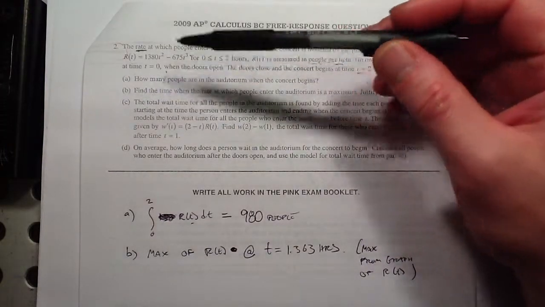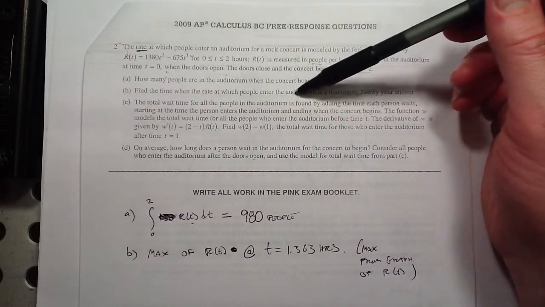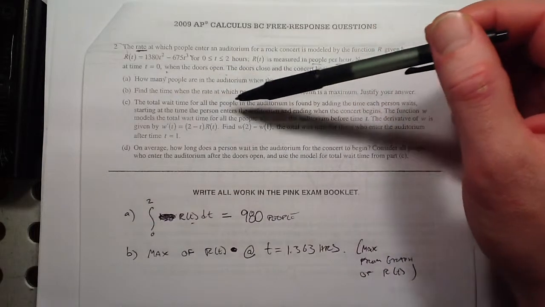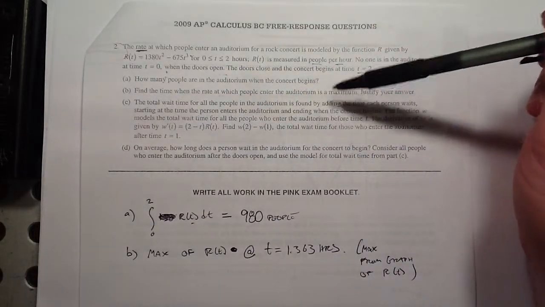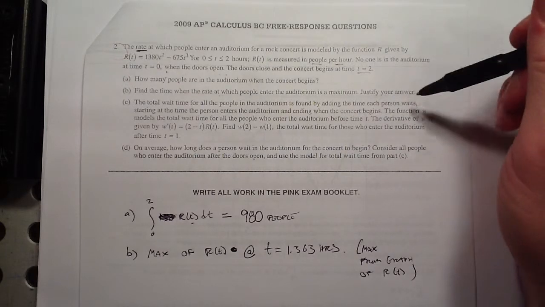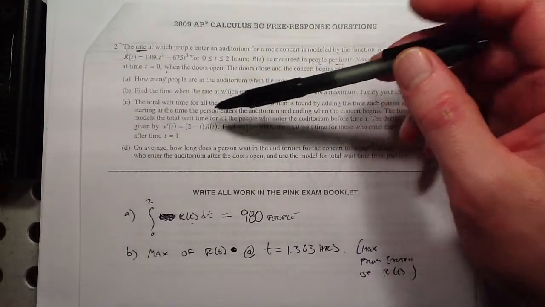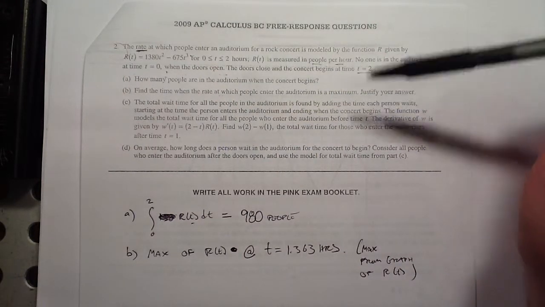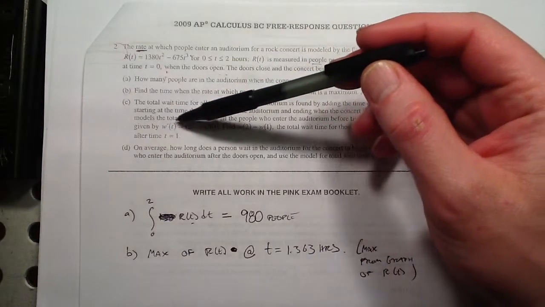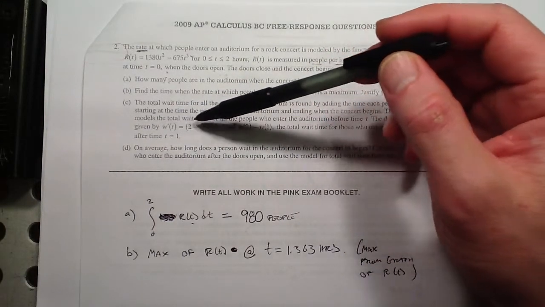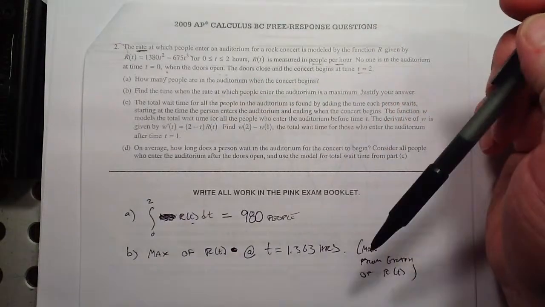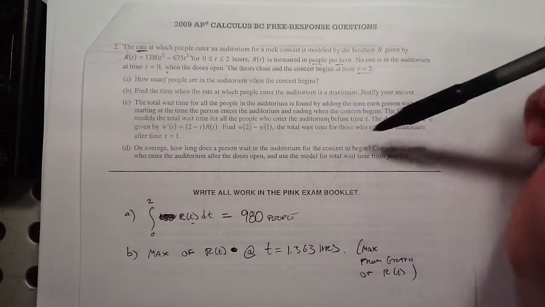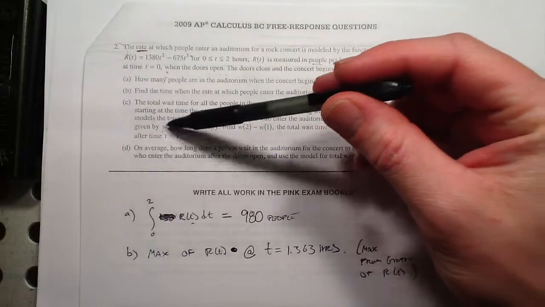Okay, part C. The total wait time for all the people in the auditorium is found by adding the time each person waits, starting at the time the person enters the auditorium and ending when the concert begins. All right? So the function w models the total wait time for all the people who enter the auditorium before time t. The derivative of w is given by w prime of t is equal to 2 minus t times r of t. Find w of 2 minus w of 1, the total wait time for those who enter the auditorium after time t equals 1.